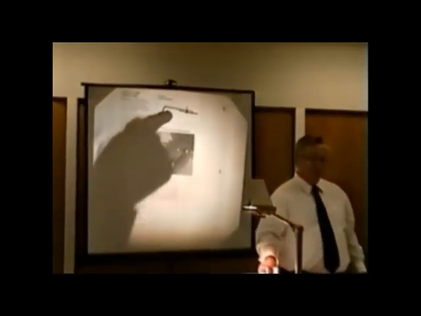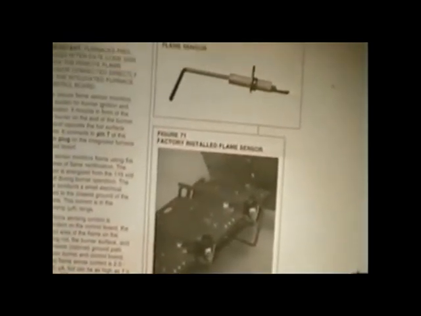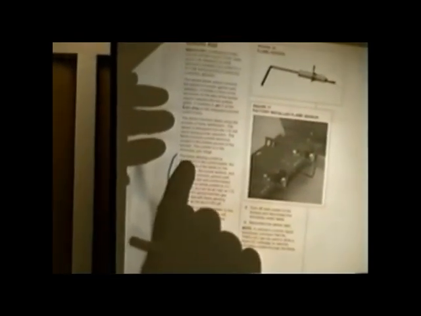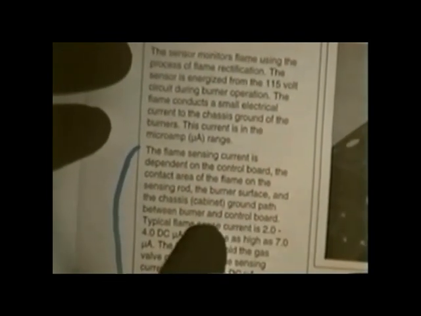Here's the flame rod, okay? And it's showing you a picture of how it is in a burner. Let's read a little bit of this. We're going to read this paragraph right here, okay? It says the flame sense current is dependent on the control board, the contact area of the flame on the sensing rod, the burner surface, and the chassis, cabinet ground path between the burner and control board.